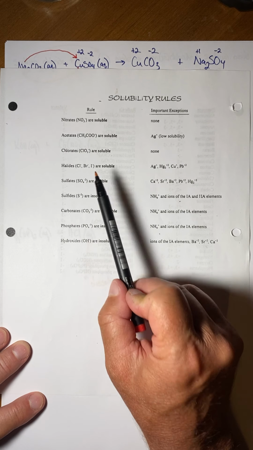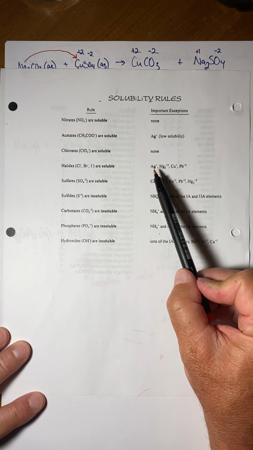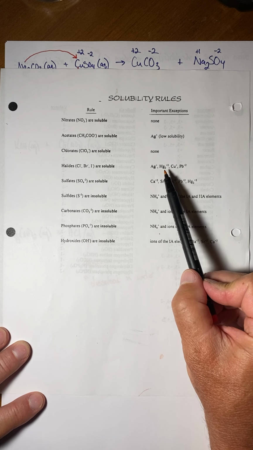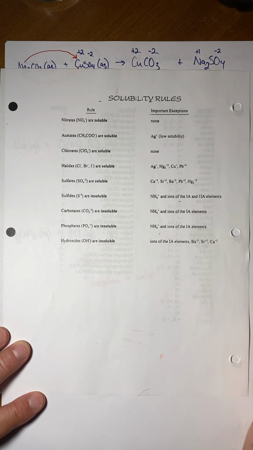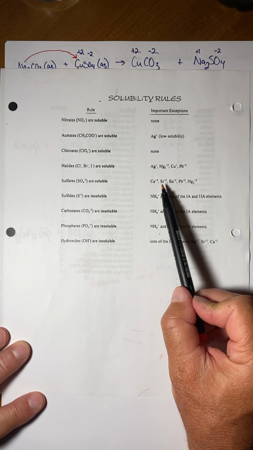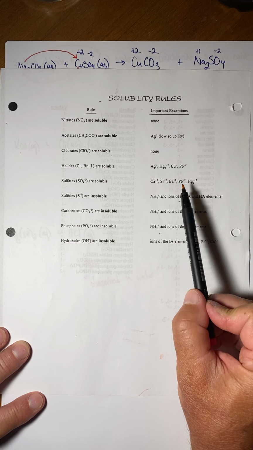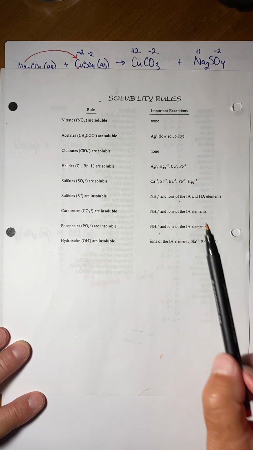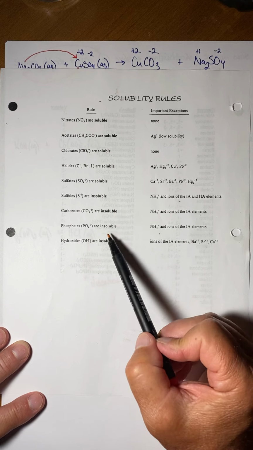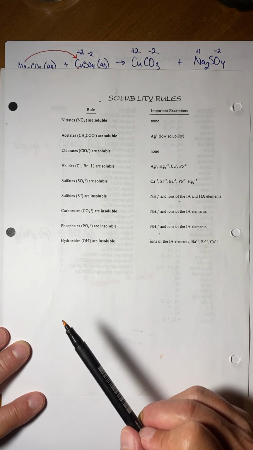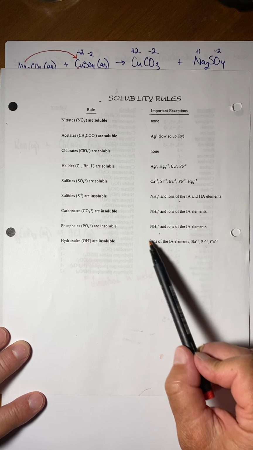Any compound that has them is soluble, unless you happen to be silver fluoride, silver chloride, silver bromide, silver iodide, mercury 2 chloride, mercury 2 bromide, mercury 2 iodide, or mercury 2 fluoride. And I think you get the idea here. Sulfates, most of them are soluble except for calcium sulfate, strontium sulfate, barium sulfate, lead 2 sulfate, or mercury 2 sulfate. Okay? Now, the bottom 4, these are compounds that won't dissolve in water, generally speaking. Okay? Here are your exceptions.